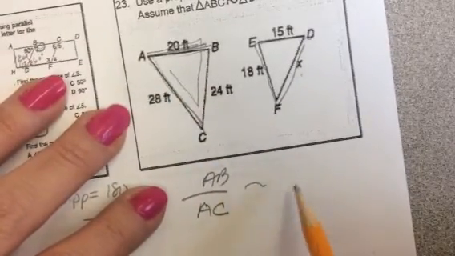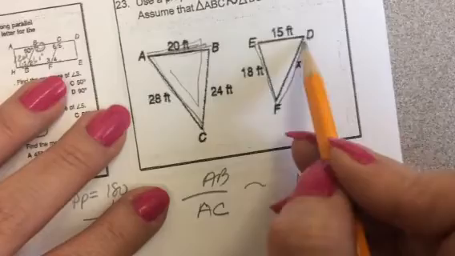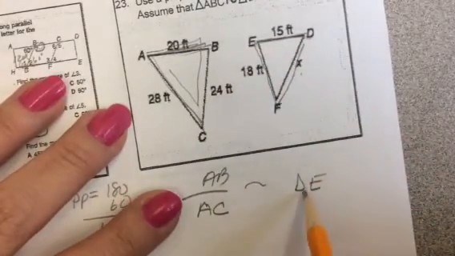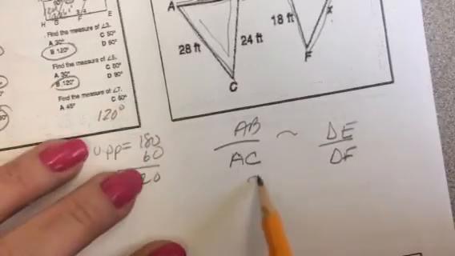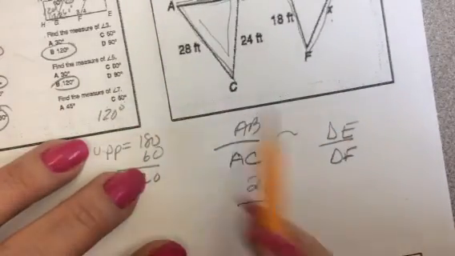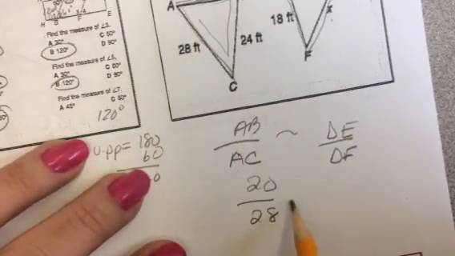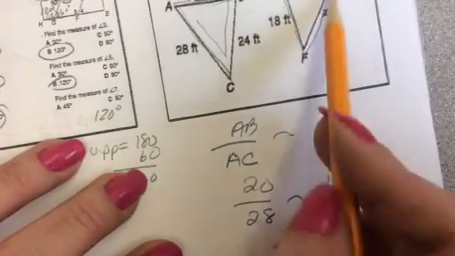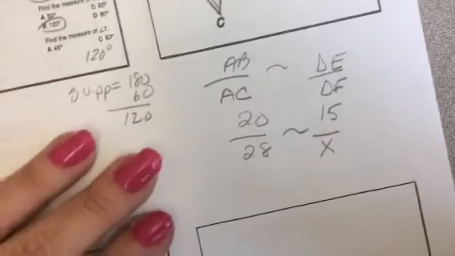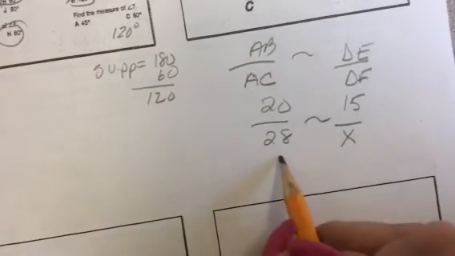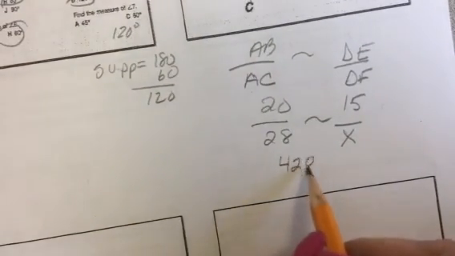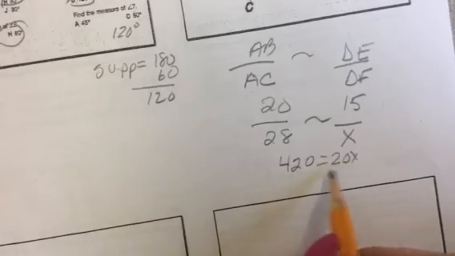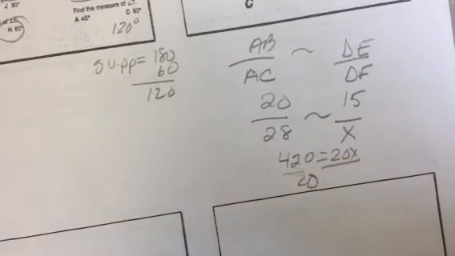So they're going to be similar to DE, okay, and then DF. So now I just plug in my numbers. So I have 20, which was AB. AC was 28, is similar to DE, which is 15, and DF, which is X. Cross multiply, and then divide. 420 equals 20x, and solve.